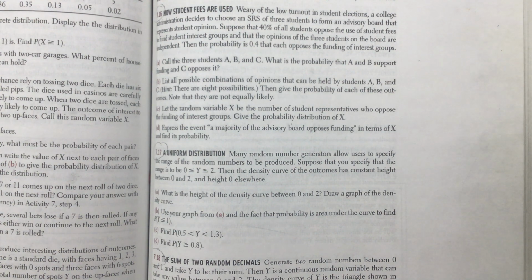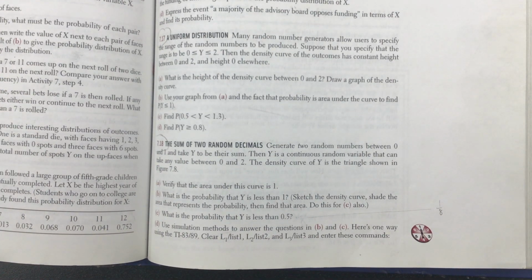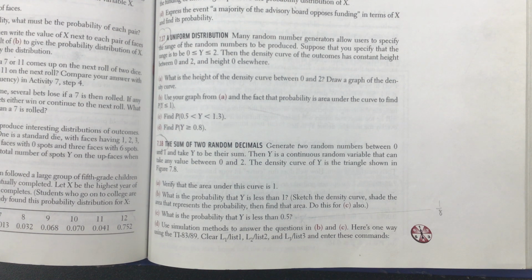All right, next question. The sum of 2 random decimals. Generate 2 random numbers between 0 and 1 and take y to be their sum. Okay, y will be a continuous random variable. It can take any value between 0 and 2. However, certain outcomes are going to be more likely on this. Outcomes closer to 1 are much more likely than getting 2 very low numbers or 2 very large numbers. It's much more common to get 2 numbers in the middle or 1 high and 1 low, right?